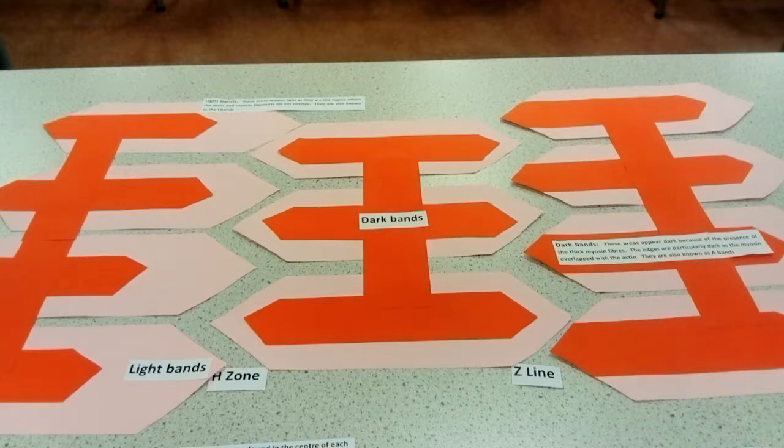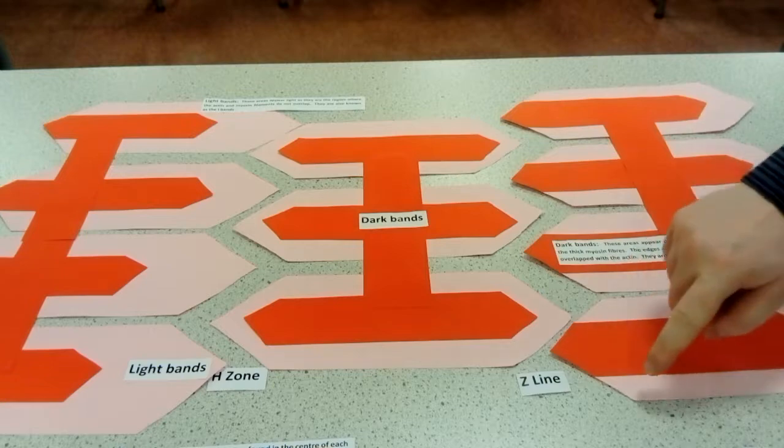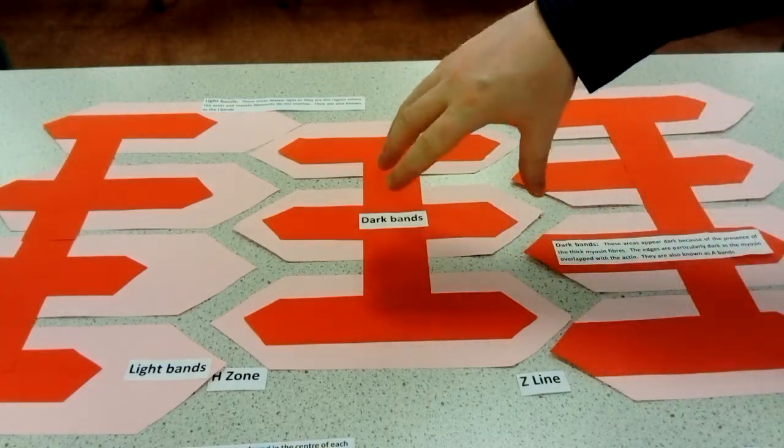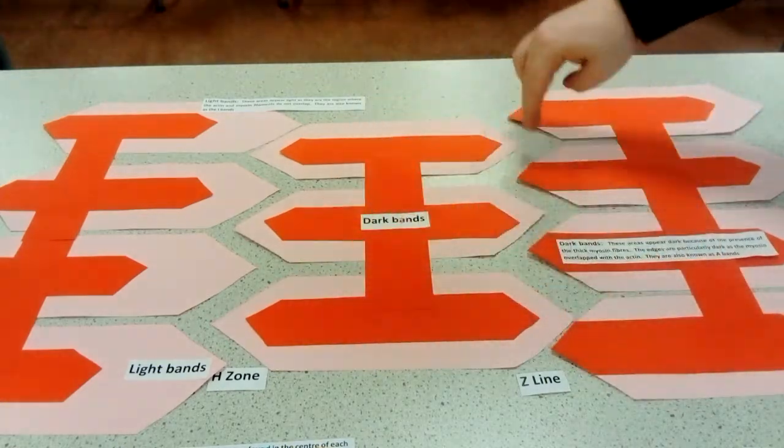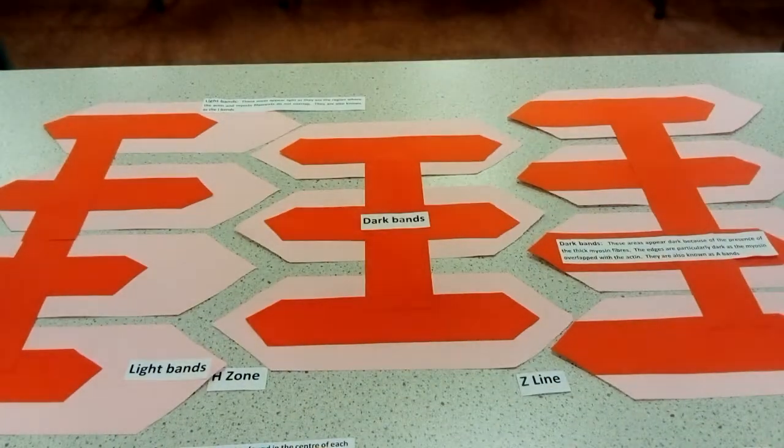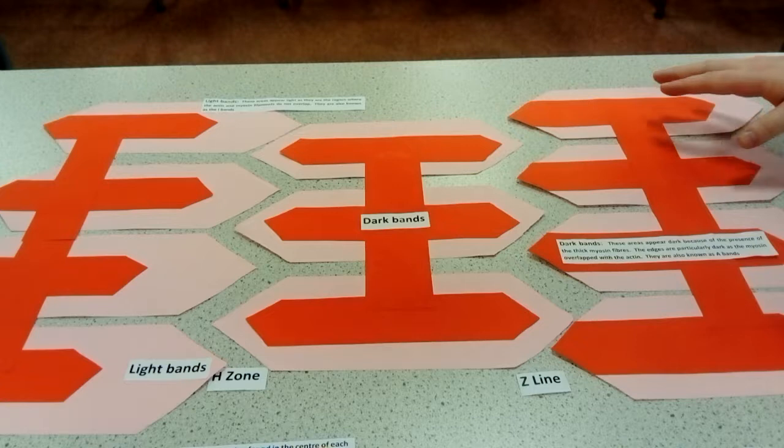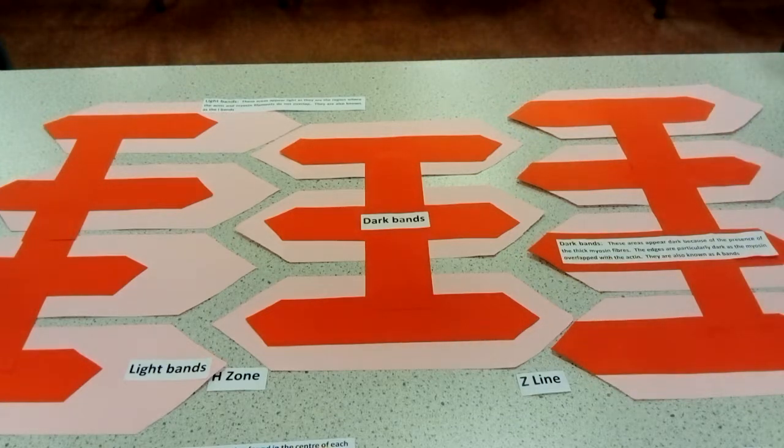Two last features that I want to speak about. So the Z line. The Z line is found at the centre of each light band. The distance between adjacent Z lines is called the sarcomere. So the sarcomere is a functional unit of the myofibril. So when the muscle contracts, the sarcomere shortens. When the muscle relaxes, the sarcomere lengthens.